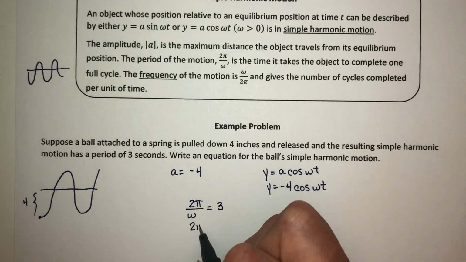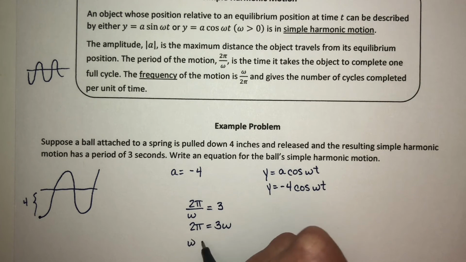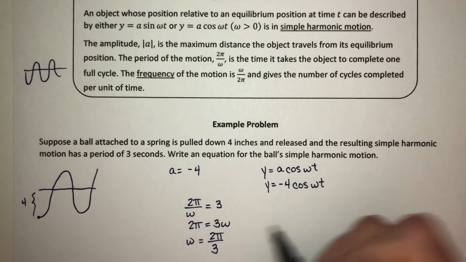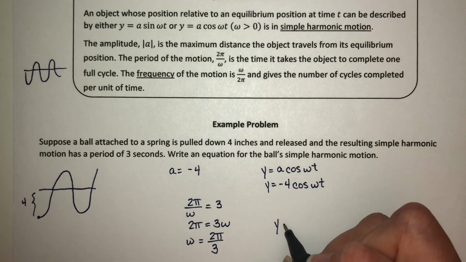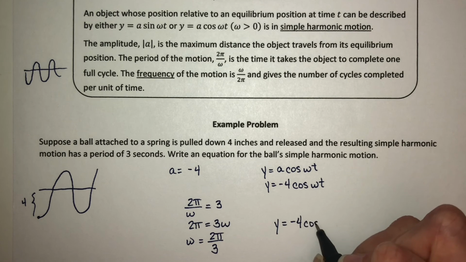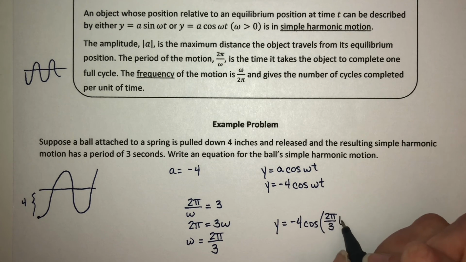We have 2 pi equals 3 omega, so omega is equal to 2 pi over 3. So if we want an equation that models this harmonic motion, we can now say that y is equal to negative 4 cosine of 2 pi over 3 t.